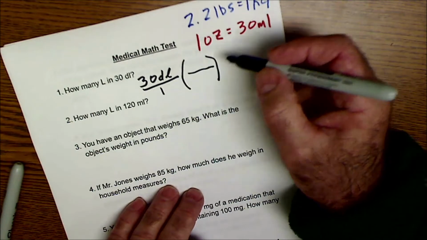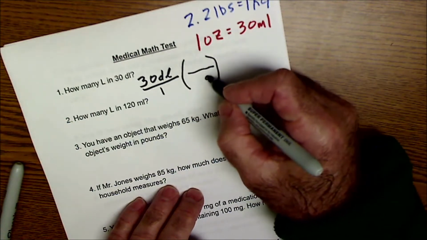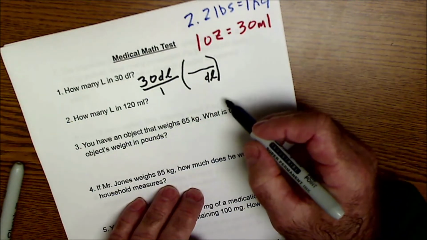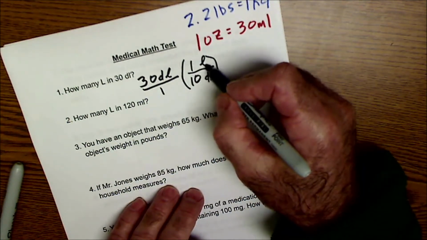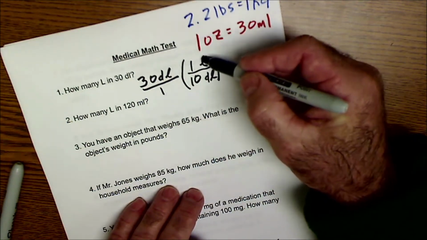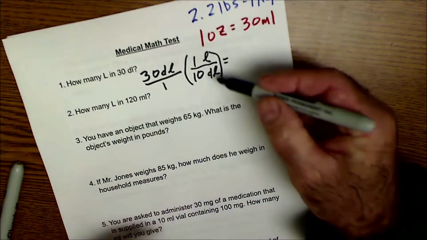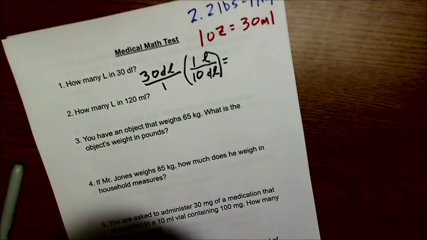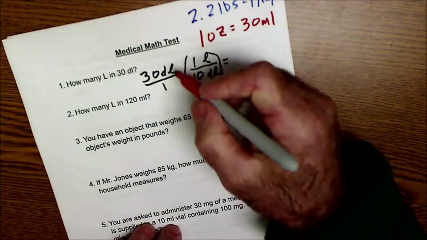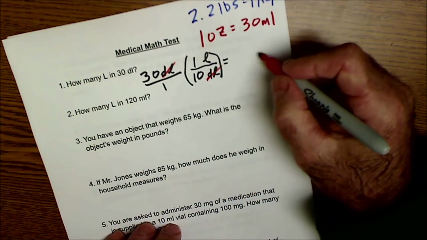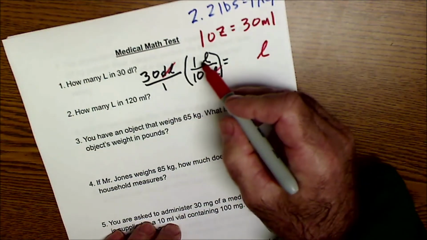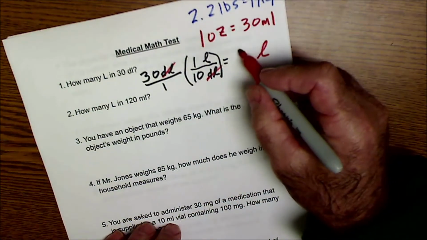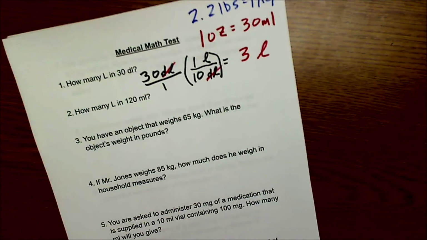My units are the key here, so I'm going to put deciliters in the bottom. Again, there are 10 deciliters to 1 liter. These two things are the exact same, so this is a factor of 1. My deciliters cancel, and then it gives me liters as an answer. And then I just do 30 times 1 divided by 10, or 3, and I get 3 liters.